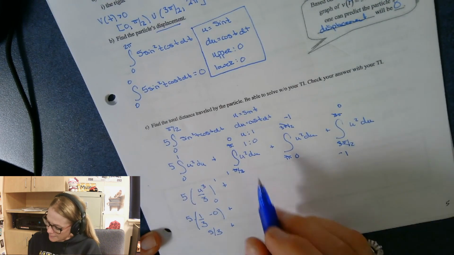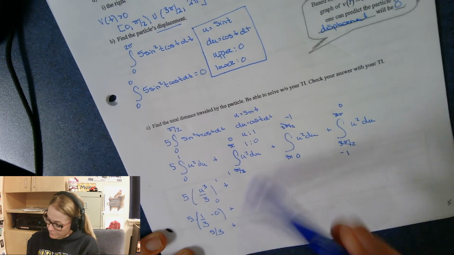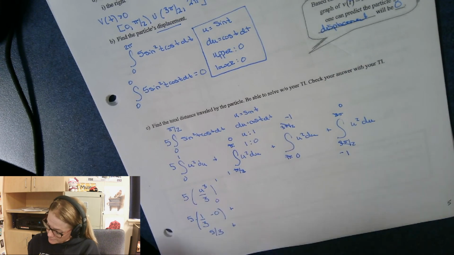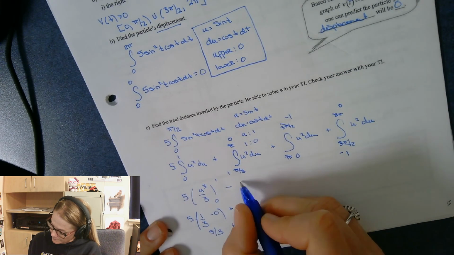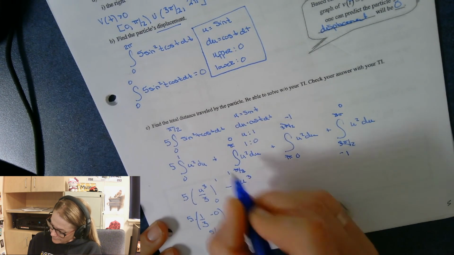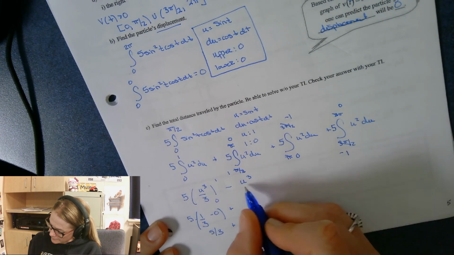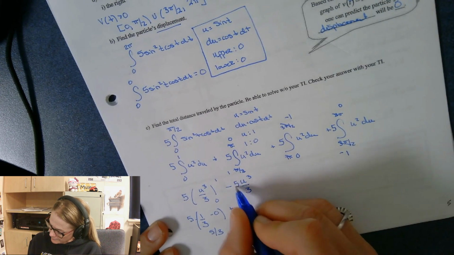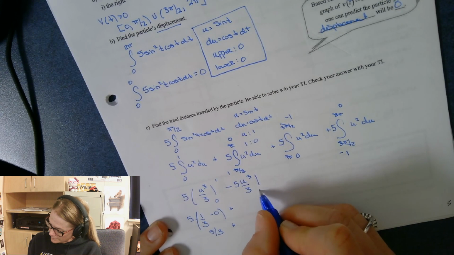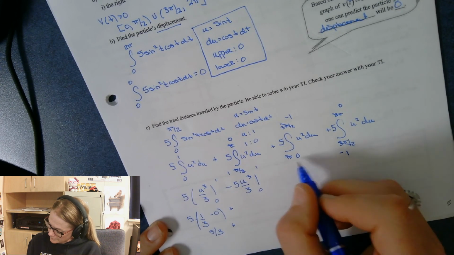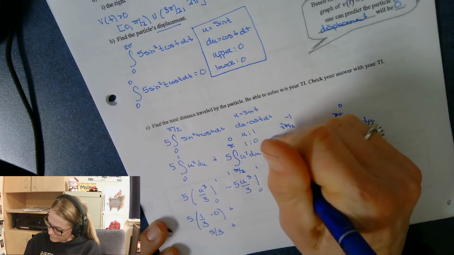All right. So this is uncomfortable. Switch that. All right, and this will be u cubed, and these all have a 5. So this will be u cubed over 3, again, times 5, and this is going to go from 0 to 1. These are uncomfortable.